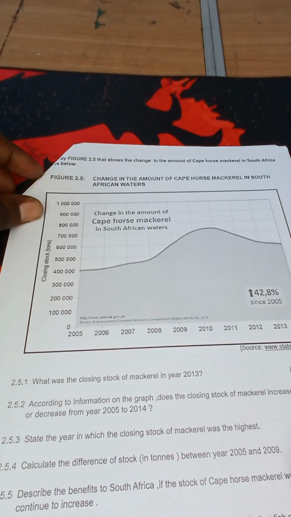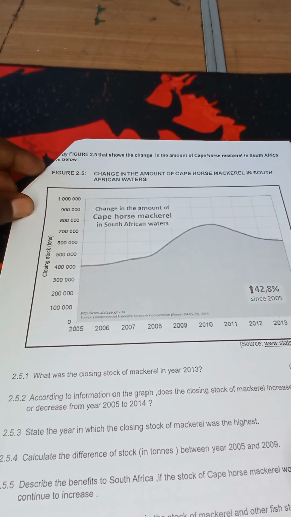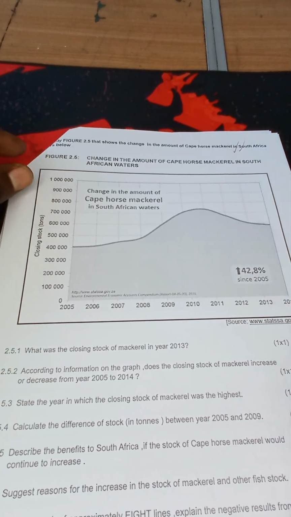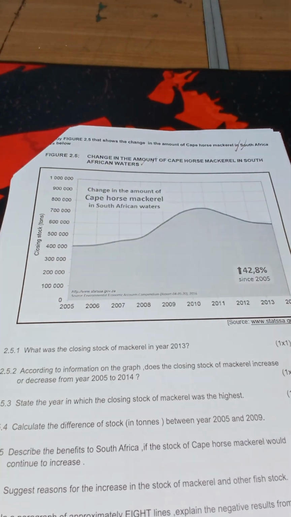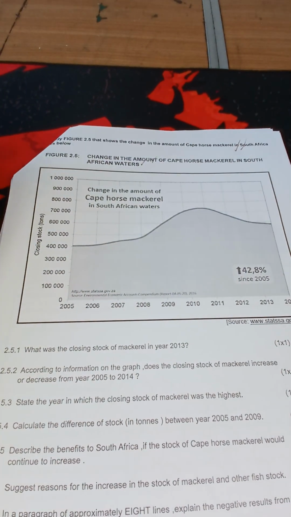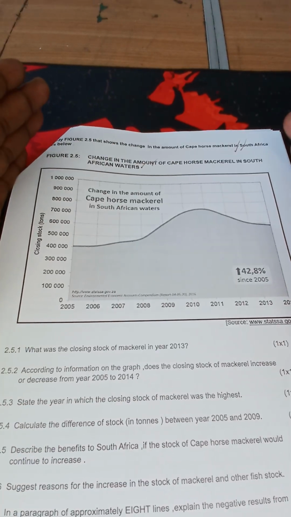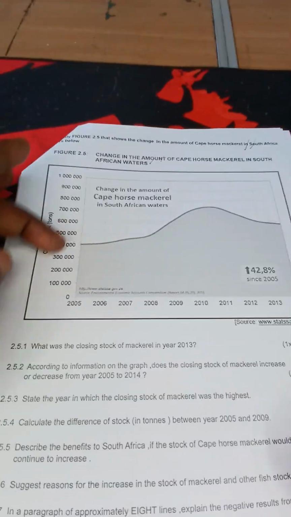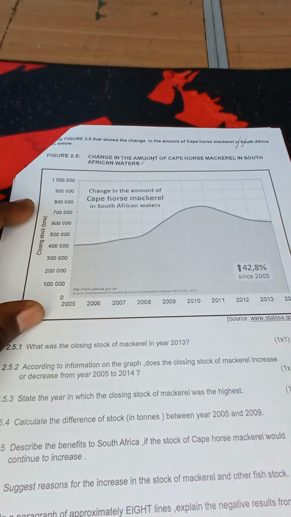Question 2.5, which shows the change in the amount of Cape Horse mackerel in South Africa. This is another section on water resources. We have a diagram that shows the change in the amount of Cape Horse mackerel in South African waters. We have the closing stock in tons, and we also have the years.